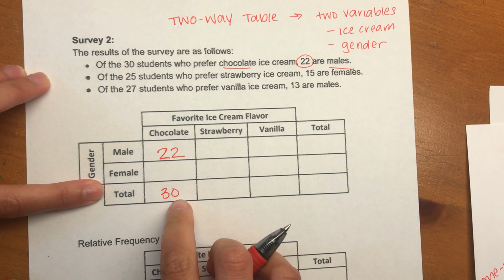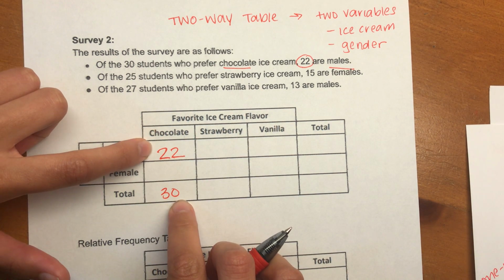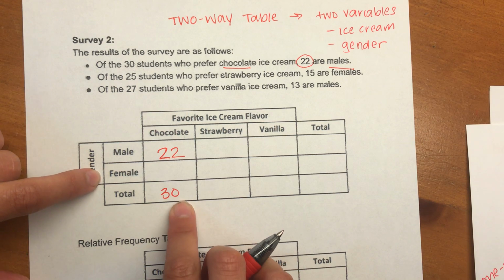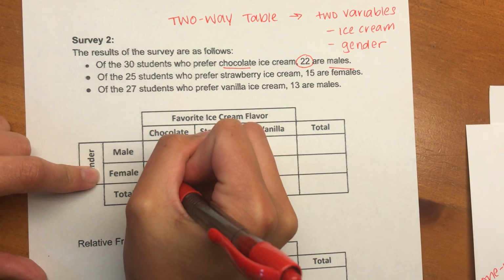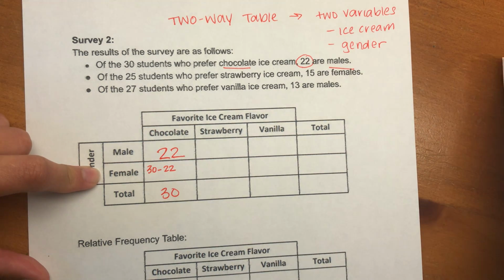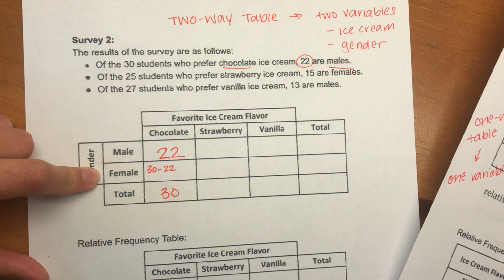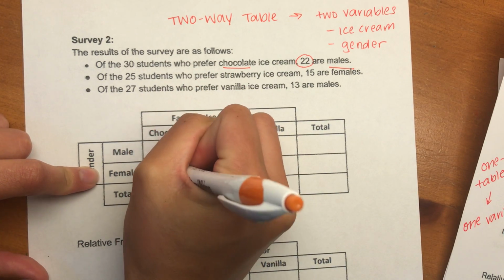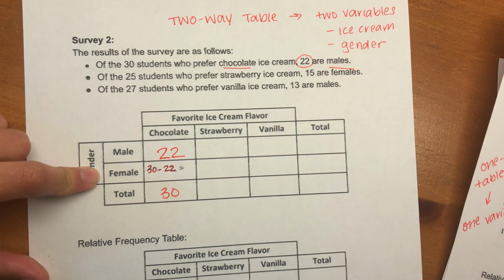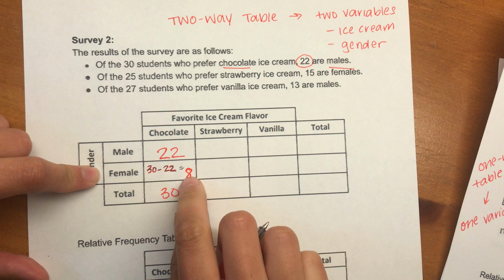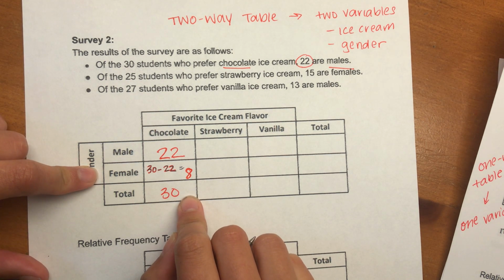So if 30 students like chocolate, 22 of them are male, how many of them are female? So to find this female box, we should be doing 30 minus 22, which will be 8, right? So we have 8 female students that like chocolate ice cream.